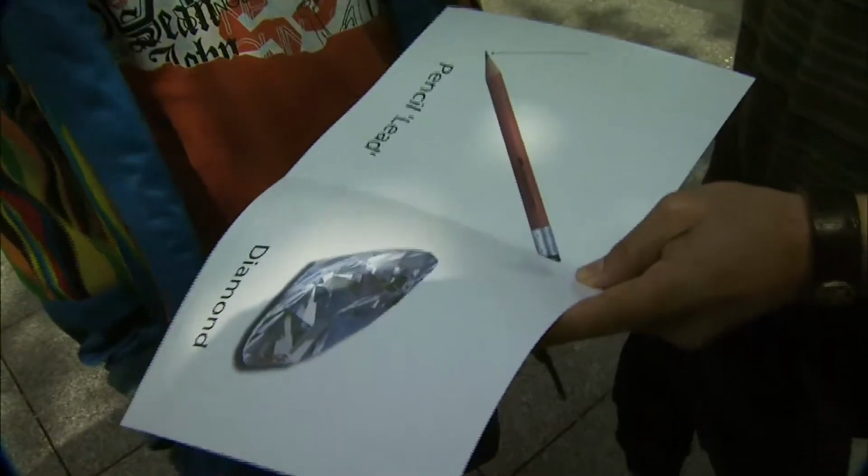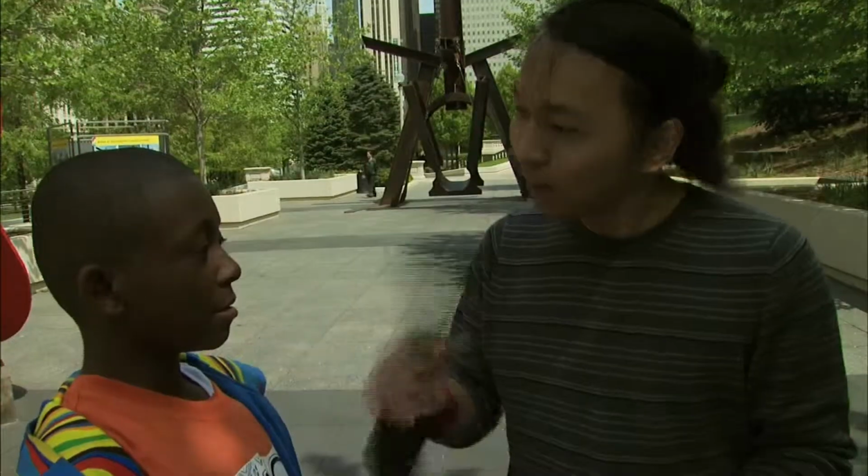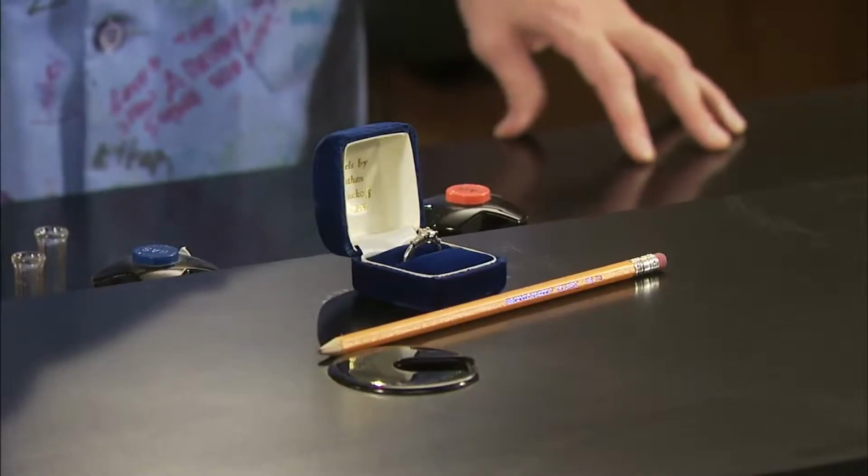I think that the diamond is made of the same material as the pencil lead. Oh, that's pretty good. So these are both made of carbon, but they're different forms of carbon. Is there a phase diagram for carbon? Are you actually asking to see a boring phase diagram? Well, think of it as a clarification. You know, I'll take what I can get.